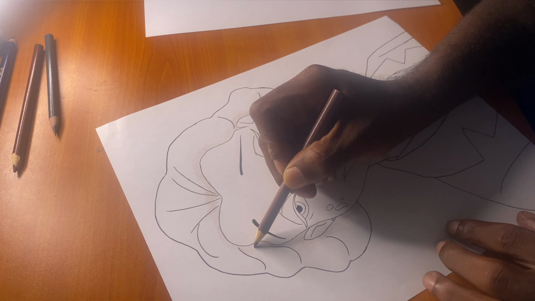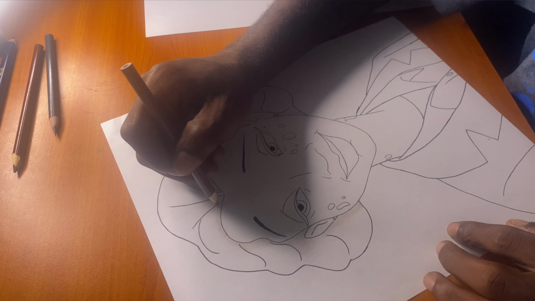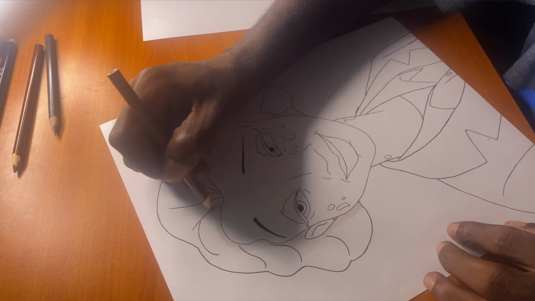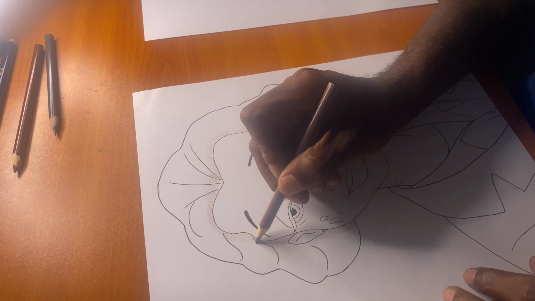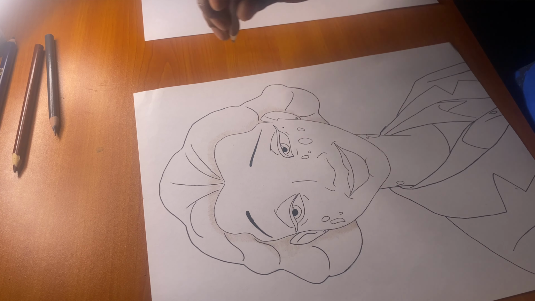And again, I'm only using this brown color for the inside of her hair and not for the outside. I messed up a little bit right there. It's all good. Alright, we are gonna move right into the gray area.